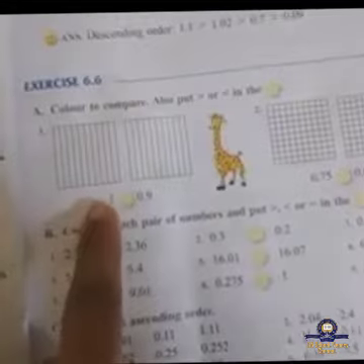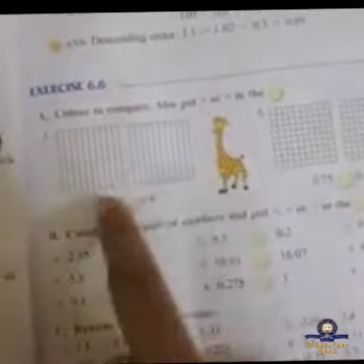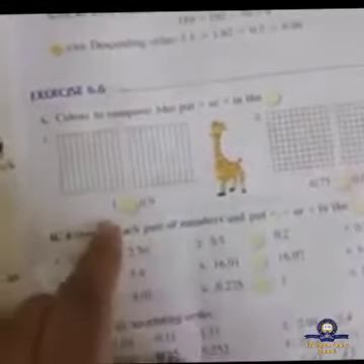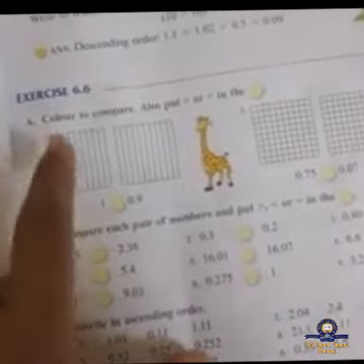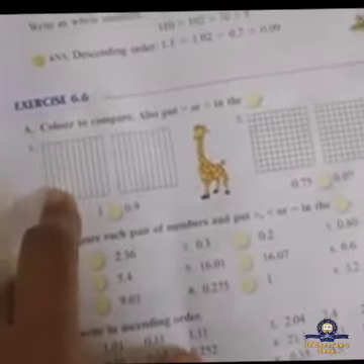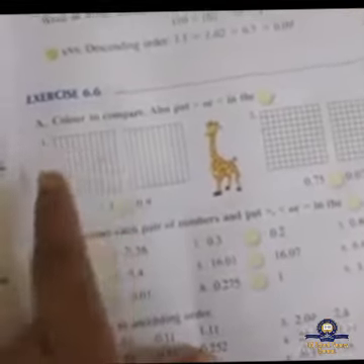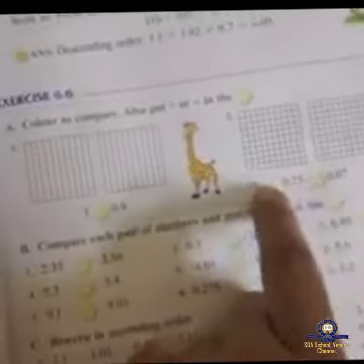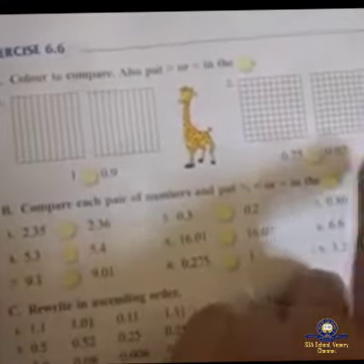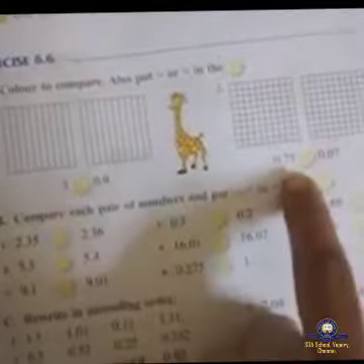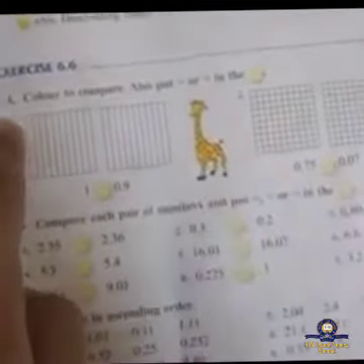Now see here, this is going to be your homework. You need to color it. However many numbers are given, that many boxes you have to color, on both sides. And this also the same way. Now in that you have to put which is greater and lesser symbol, that is A1.